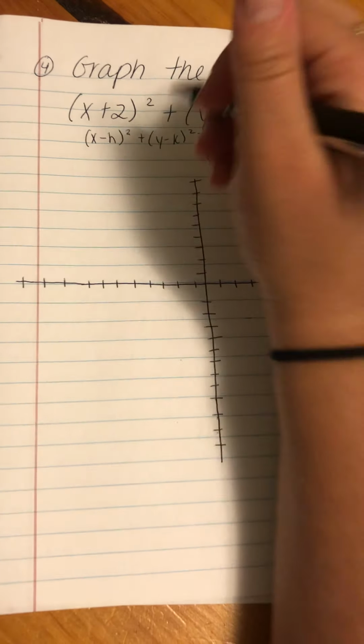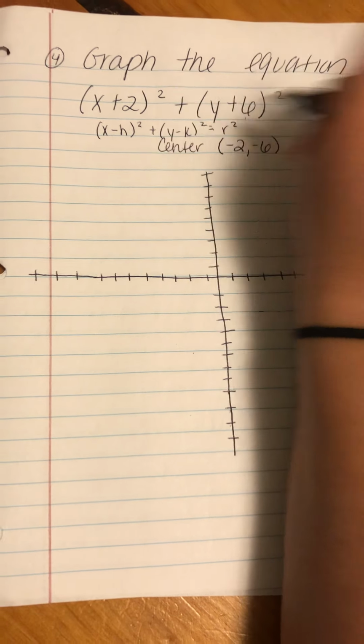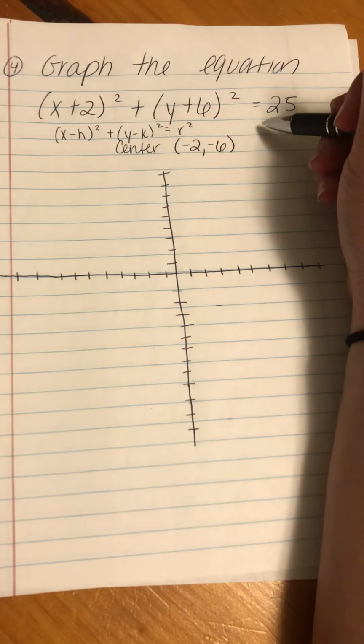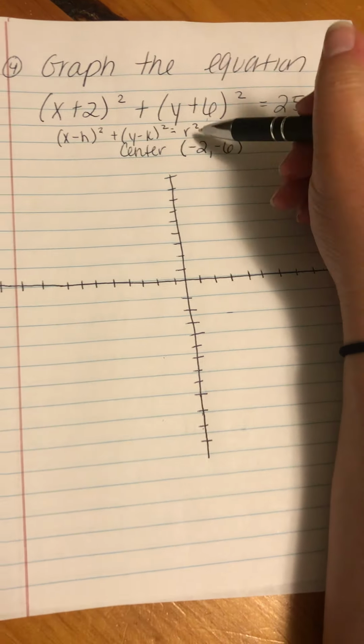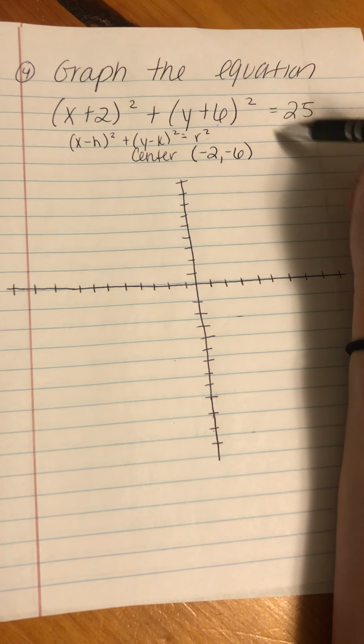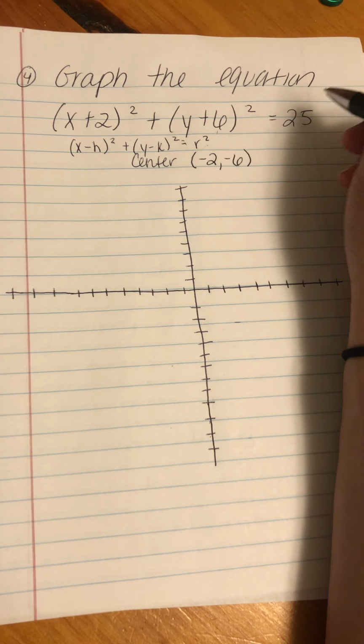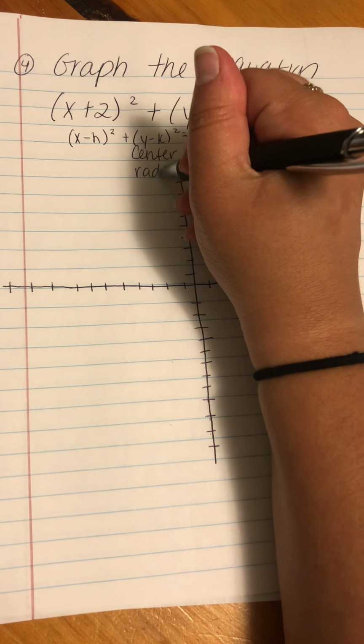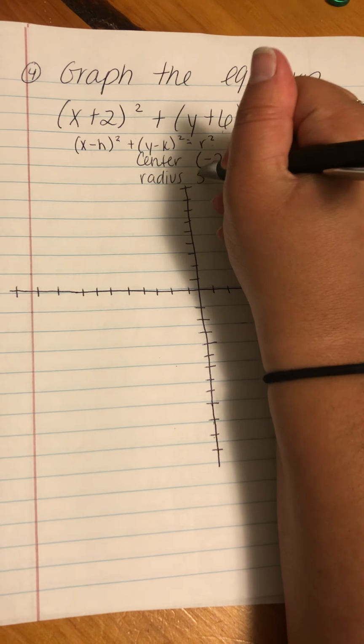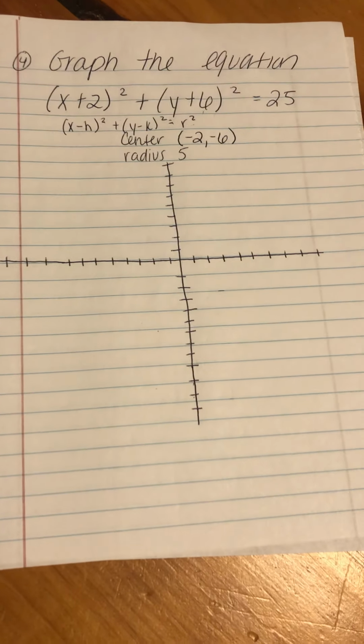So this is my center. It's going to be a -2 and a -6. And then our radius, remember, our radius is always squared. So whatever this number is, I have to take the square root of it to find my radius. And the square root of 25 is just going to be 5. So that's pretty easy enough, right?